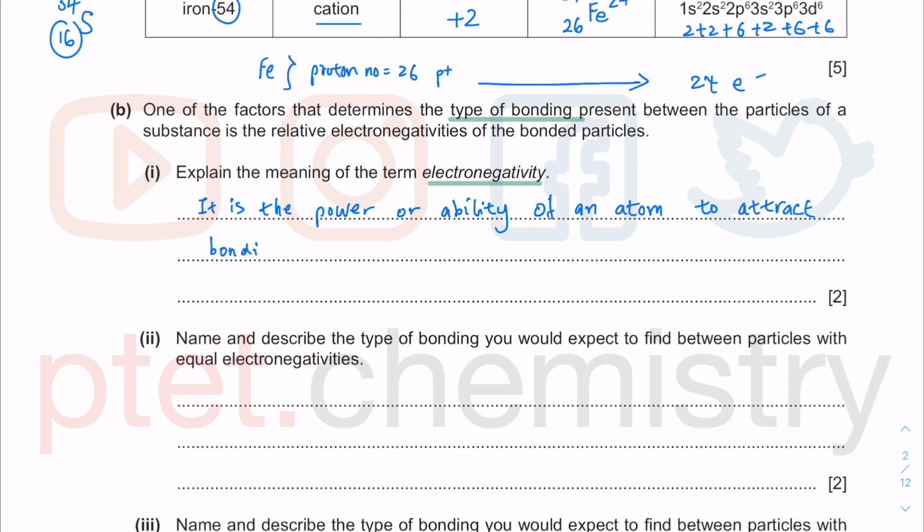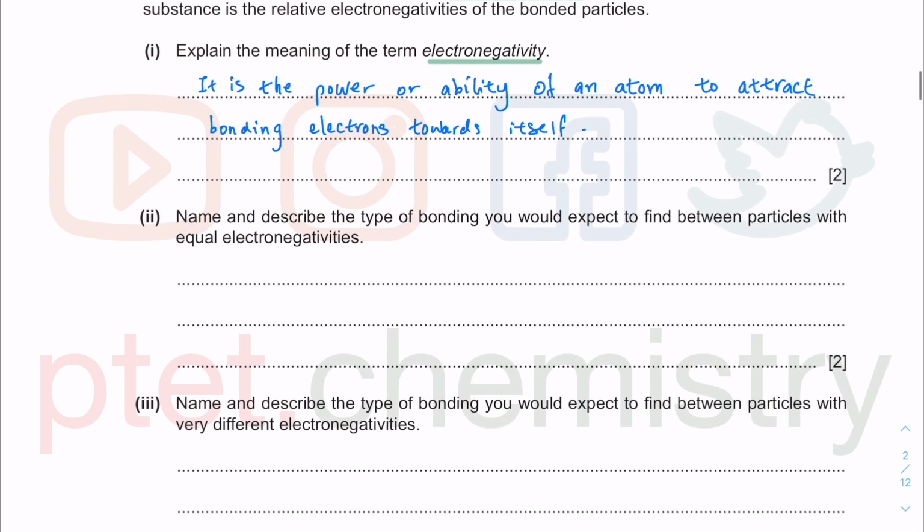So you're trying to attract bonding electrons towards itself. So when you are in a covalent bond, one atom which is more electronegative than the other will win the tug of war. The electrons will be closer to it and you will get a delta minus due to the electrons being closer to you. Now name and describe the type of bonding when you have equal electronegativity, things like chlorine and chlorine.